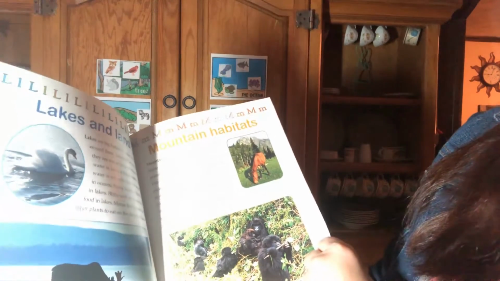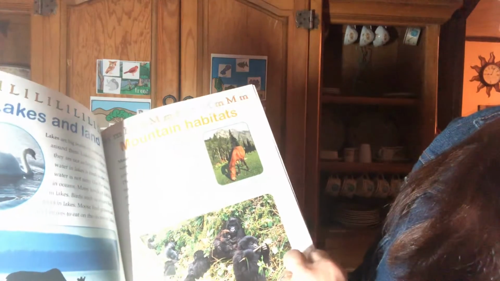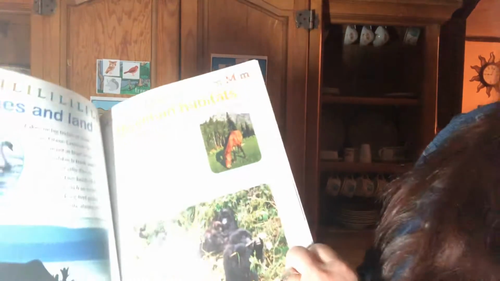Mountain gorillas live in cool, misty forests that are high up in the mountains. These mountains are in the central part of Africa.